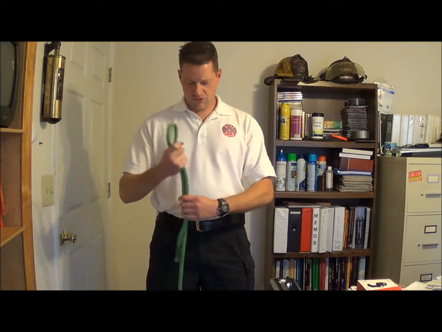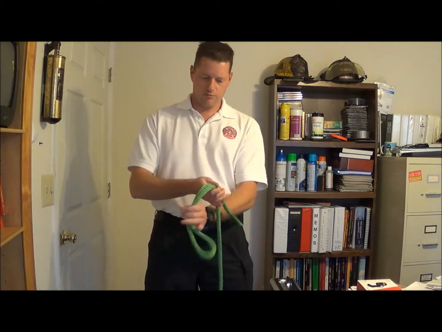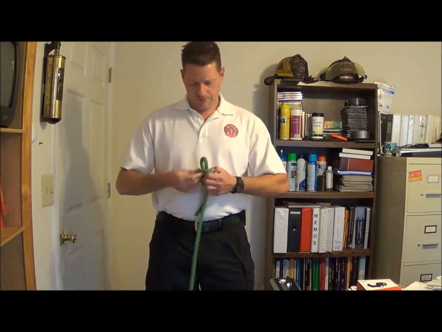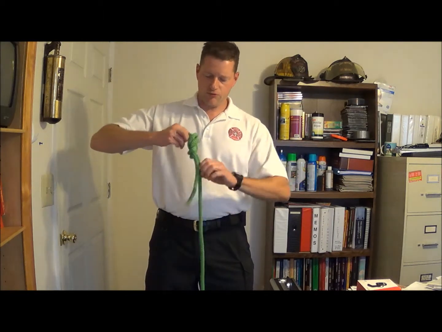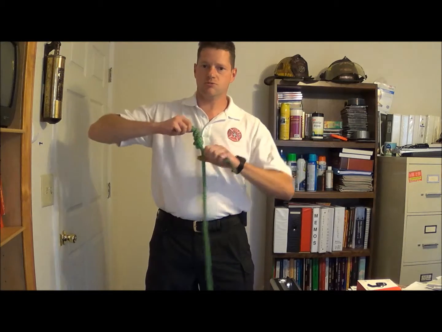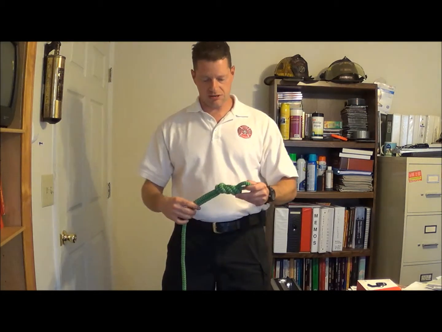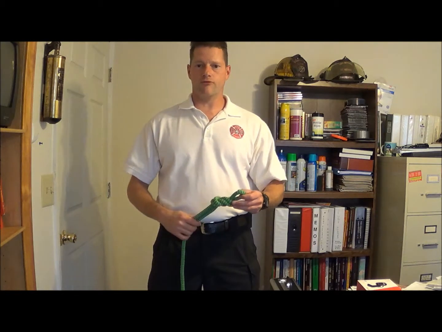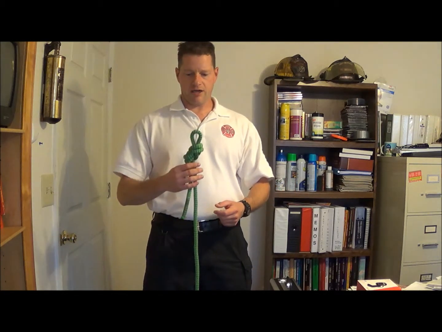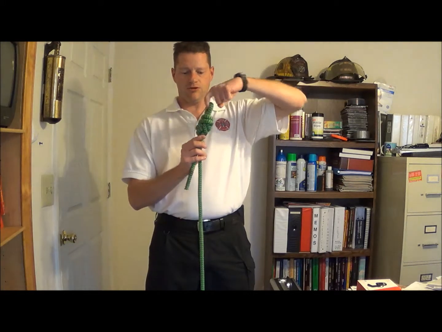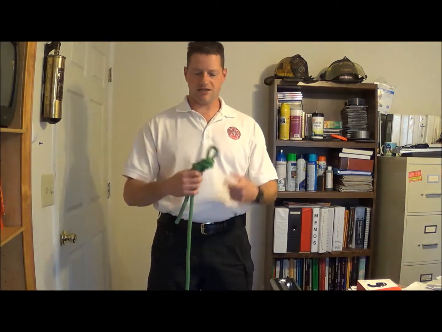When we tie our different knots, we want them to be neat, compact. Rope is a valuable resource. It's a limited resource, especially when we start getting into bigger incidents, dealing with high lines, tower rescues, things like that. We want to be able to conserve rope. So we want to keep our knots compact, small. The bights should be just big enough to attach to the object that they're going to be attached to, usually a carabiner.